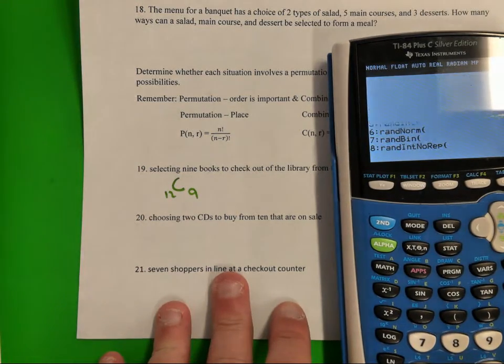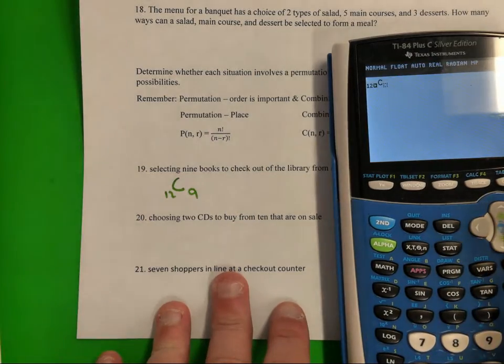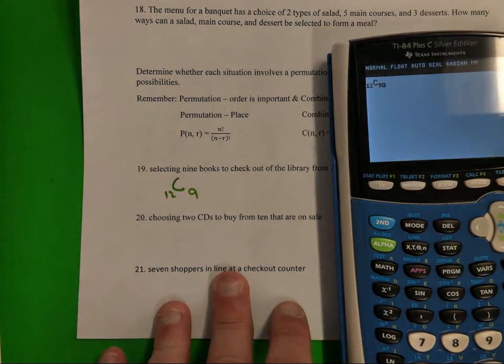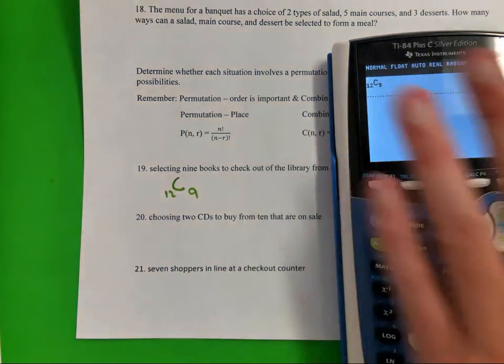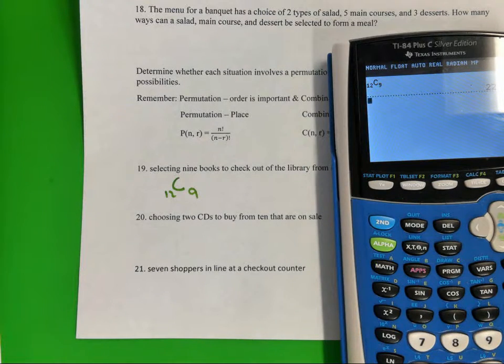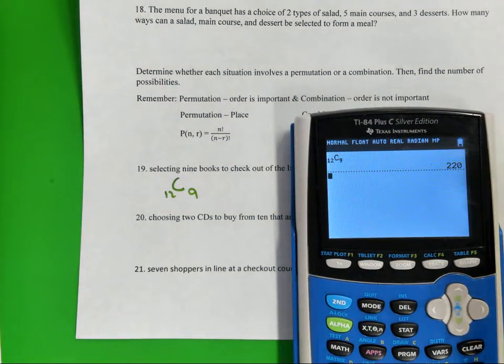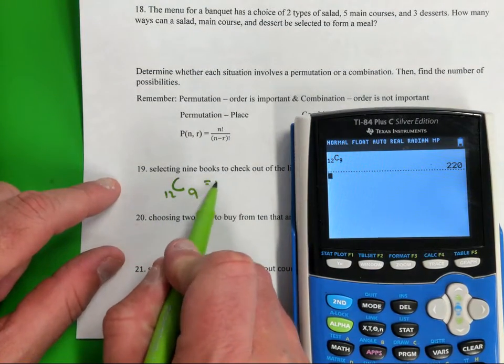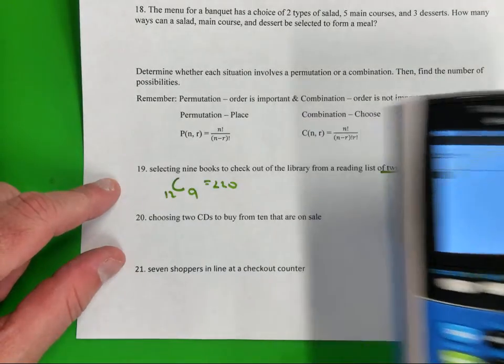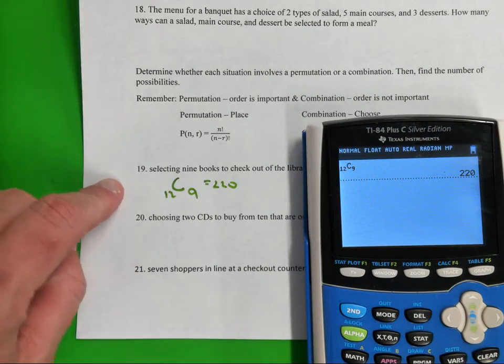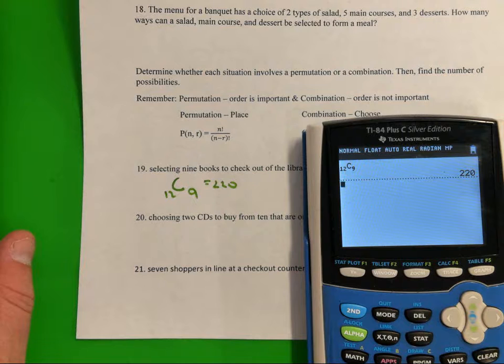Probability, I'm going to hit 3. I got 12 and 9. And I get 220 as my answer. Make sure you get that. Now I'm going to come look at your calculator. 220. Zach, go get your calculator, buddy. I got one. Okay. So your answer is 220. Did everybody get 220, or do I need to come help you with your calculator?